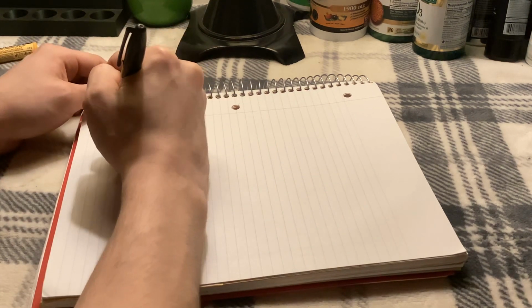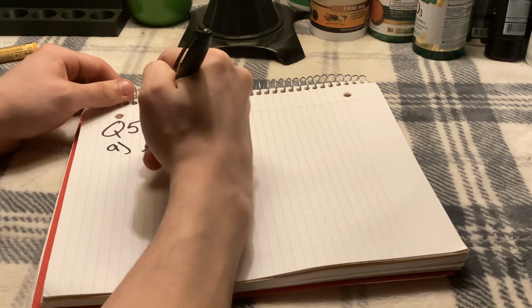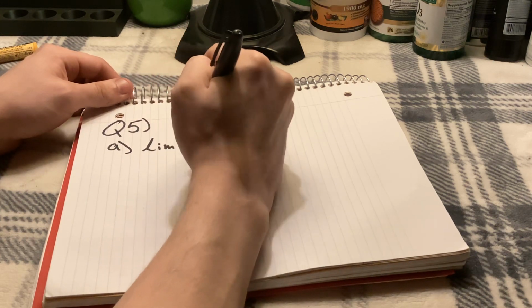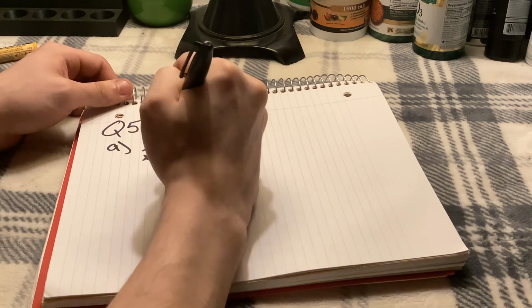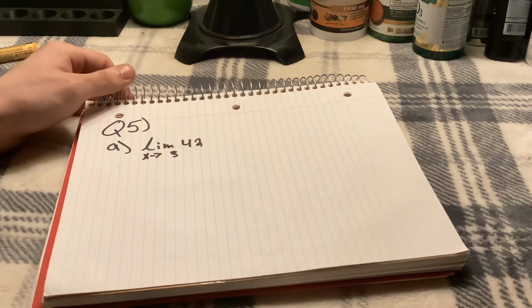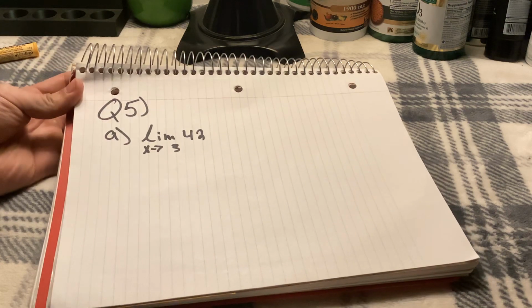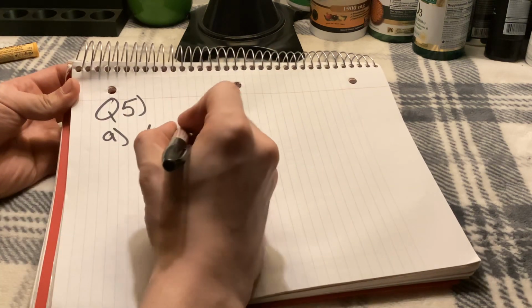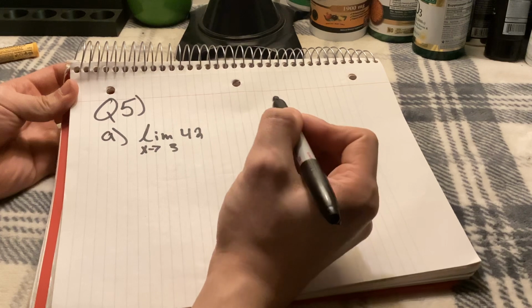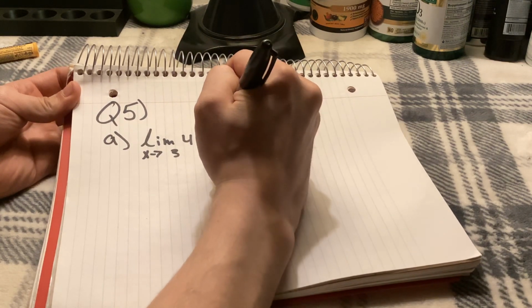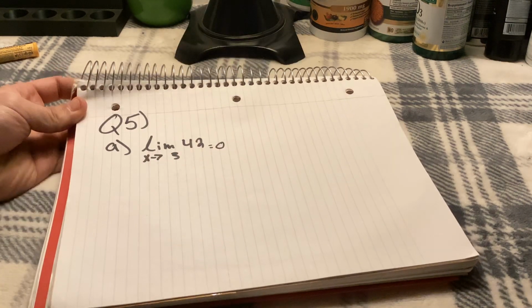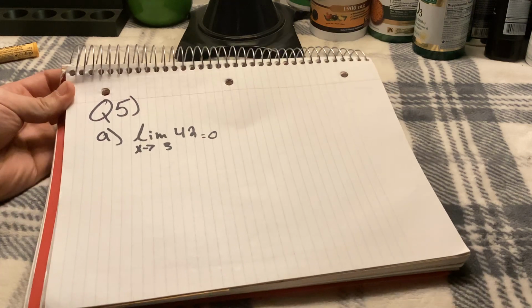Start with question 5a. Given the limit of 42 as x approaches 3. Now, using the limit definition of the derivative, we know the limit of a constant is just 0. So it's just 0. And that's something that you should all have memorized.